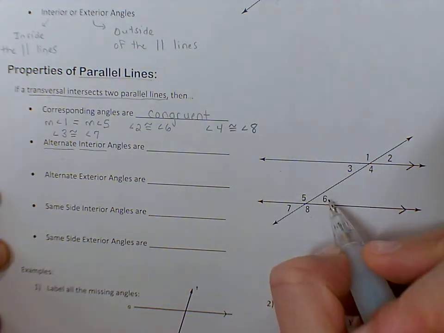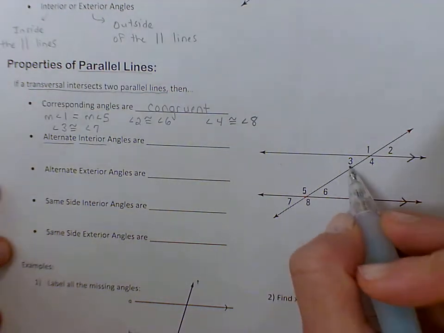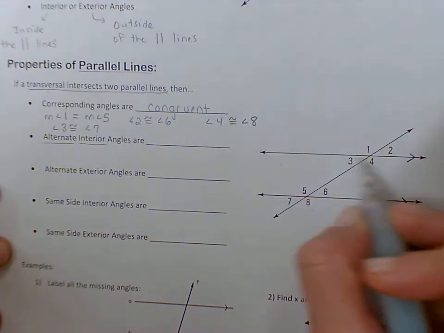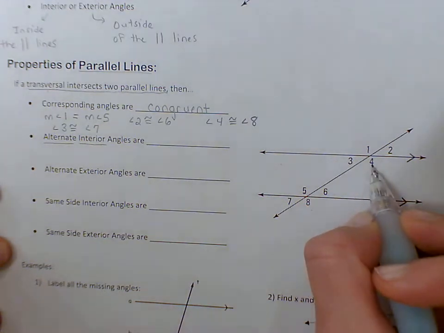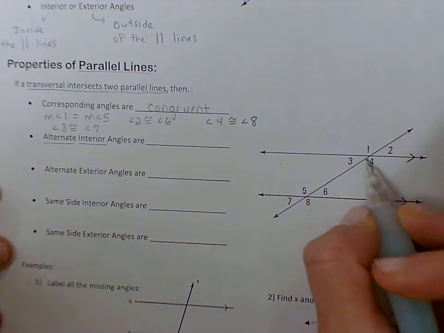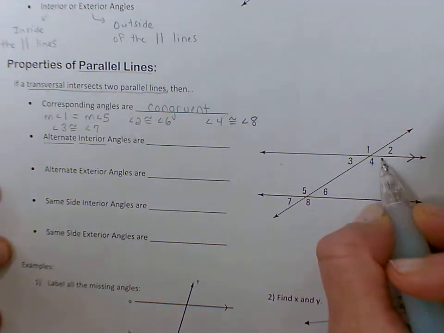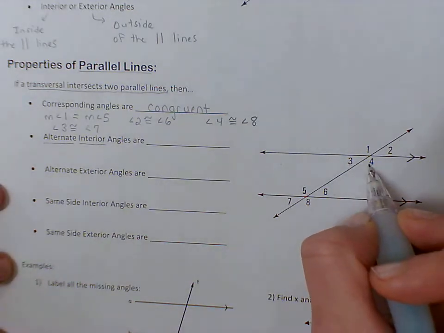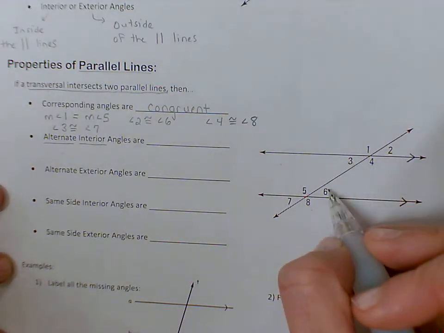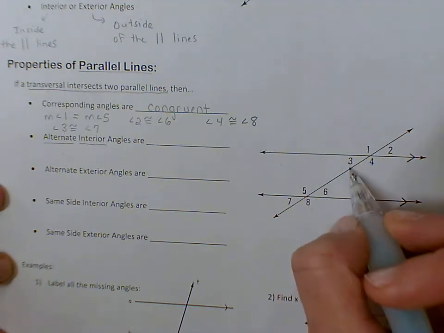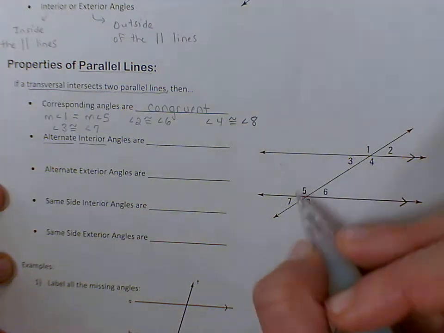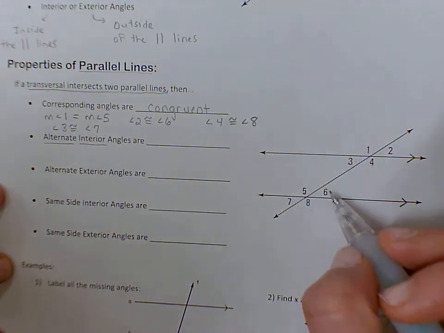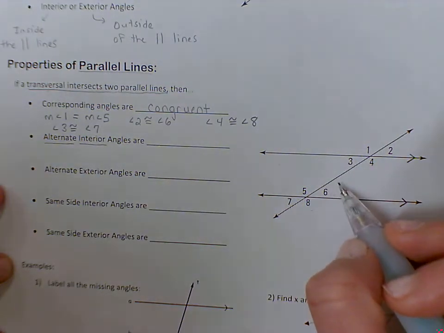Those are the ones that are interior. Now the alternate ones, well, 3 and 4 would technically be alternate, but they form a line, so that is going to be a different story because we've already talked about angles that form a line. Those add up to be 180, so don't think about those as alternate. The alternate ones will be in different spots, so like you're looking from one group of angles to the other. Your alternate interior would be on opposite sides of the transversal inside the parallel lines.